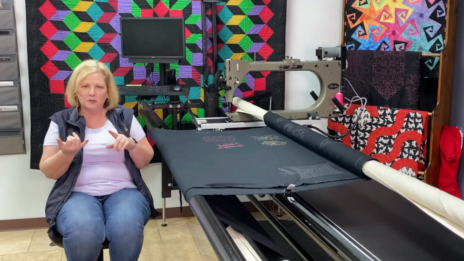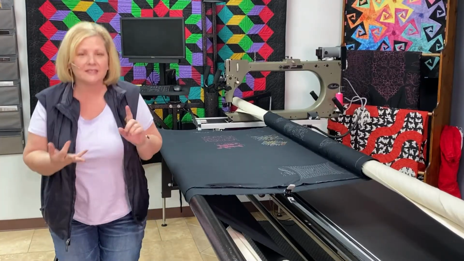So that is the difference between pivotal access on your table and sit or stand on your table.